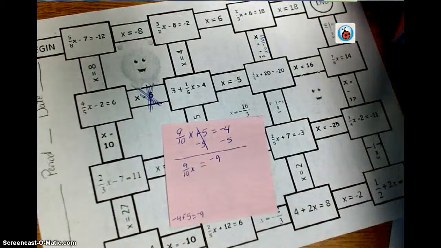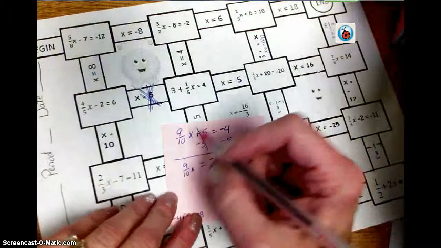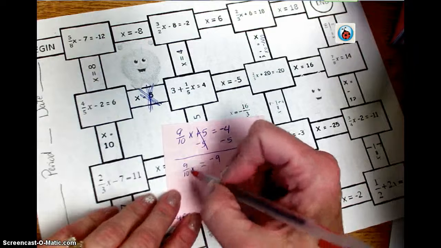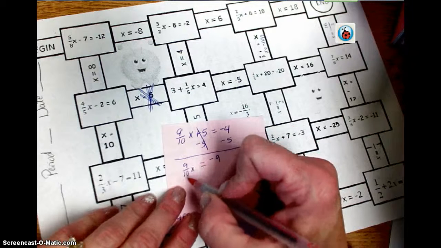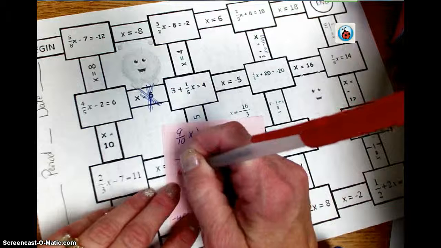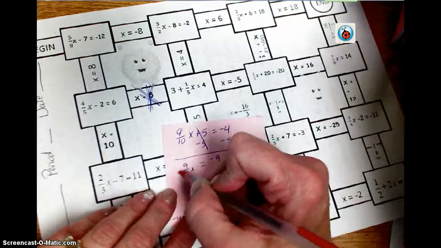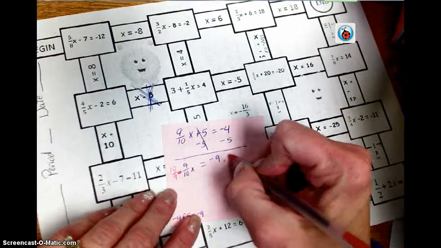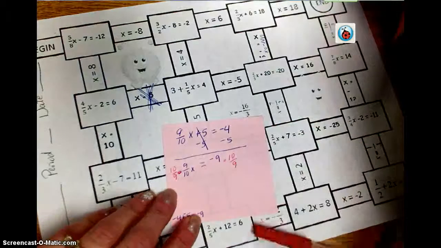My next step, I've got the 9/10 x equals -9. We are going to take the multiplicative inverse of 9/10, or the reciprocal, and multiply that by both sides. The reciprocal or the multiplicative inverse of 9/10 is 10 over 9. So I multiply both sides times 10 over 9.